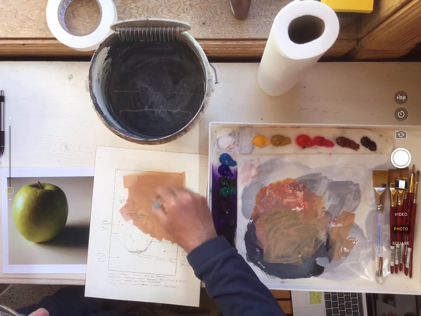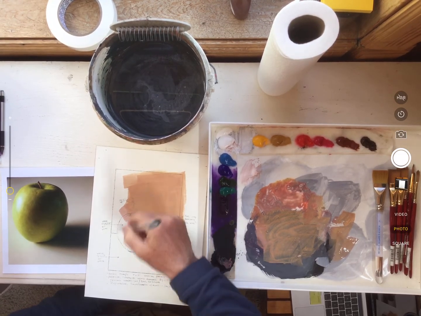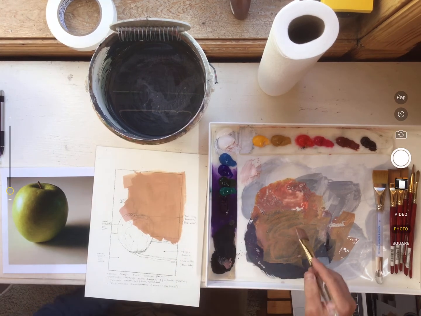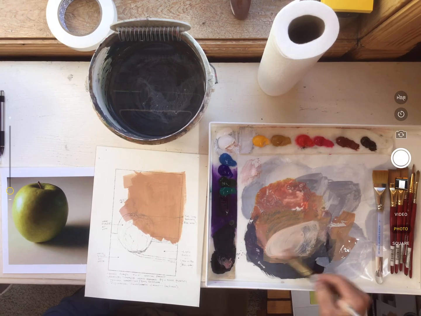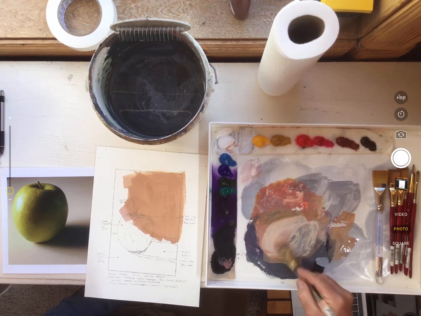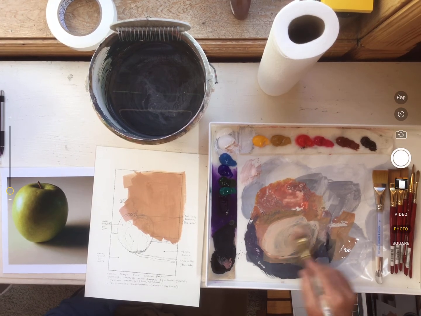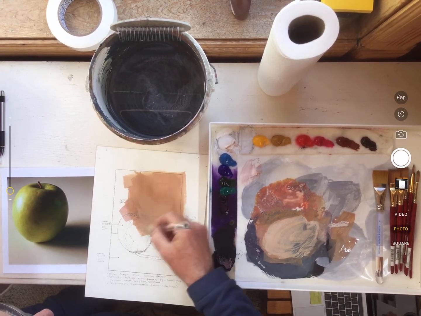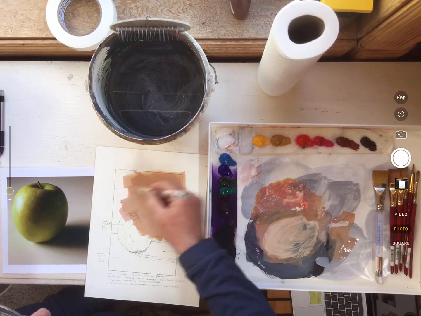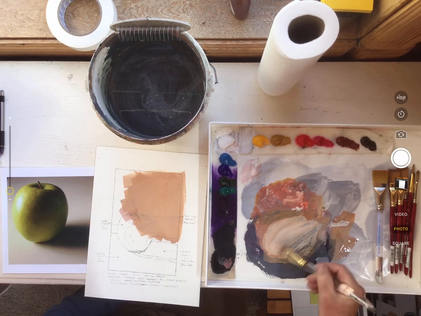Now, because I'm using more thinned down or transparent color, I know that it's got a lot of water in it, and so it's going to take a little bit longer to dry. But unlike oil paint, this part of this painting will be dry in a matter of minutes, not hours or days or weeks, like what happens with oil paint.